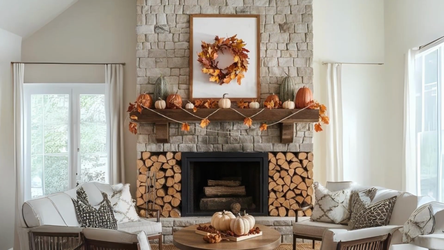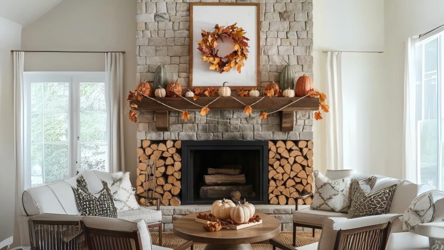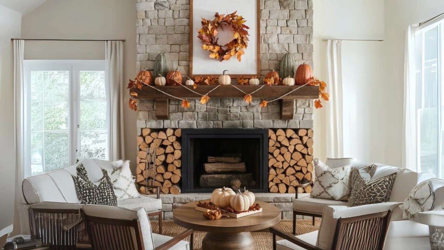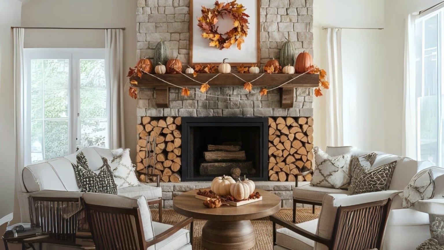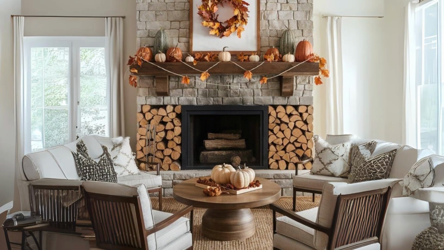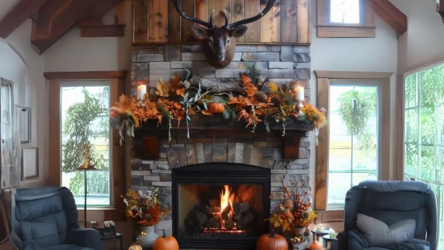Woodland mantle display. Decorate your mantle with a mix of pine cones, small logs, and fall mushrooms. Adding some moss and twigs completes the woodland look, giving your living room a cozy fall feel.